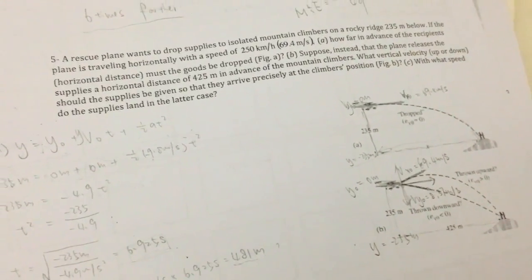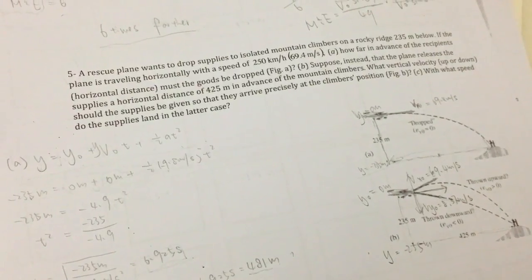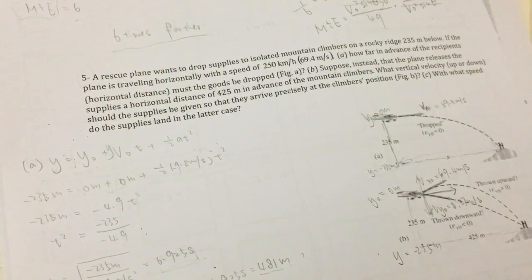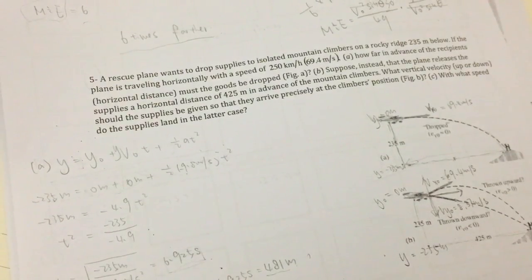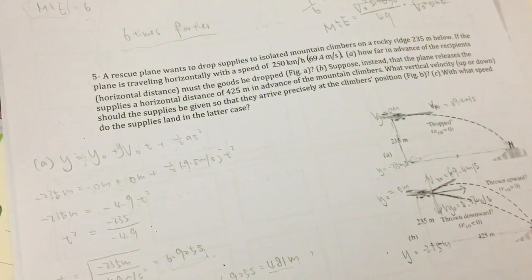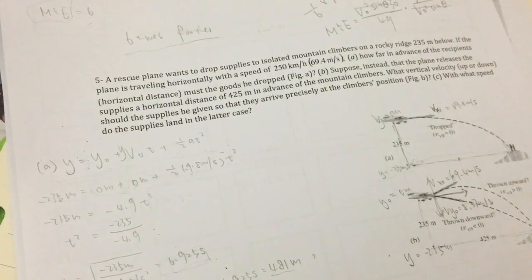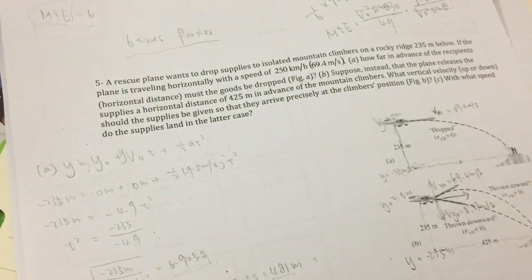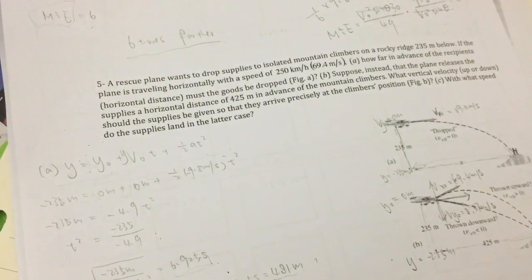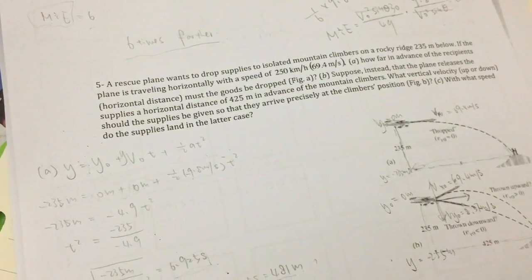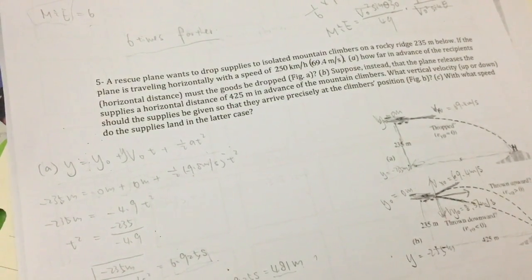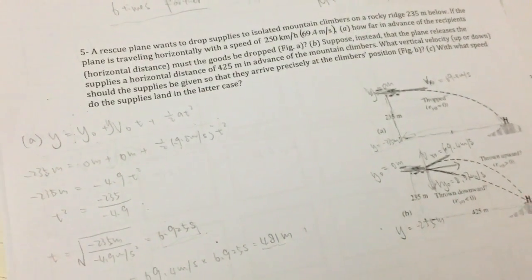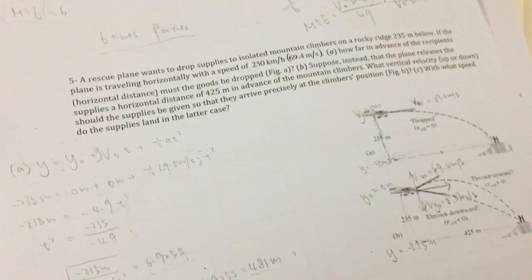And let's take a look at the second question. Suppose instead that the plane released the supplies a horizontal distance of 425 meters in advance of the mountain climbers. What vertical velocity should the supplies be given so that they arrive precisely at the climber's position? Now let's take a look at the diagram for the second question.